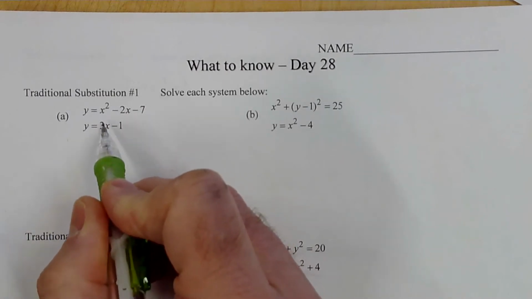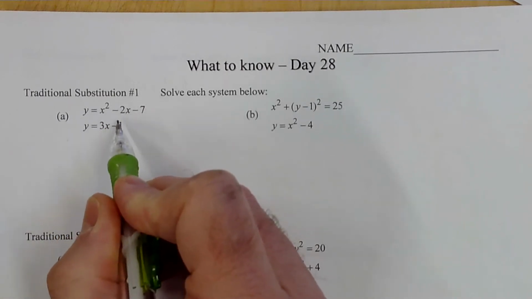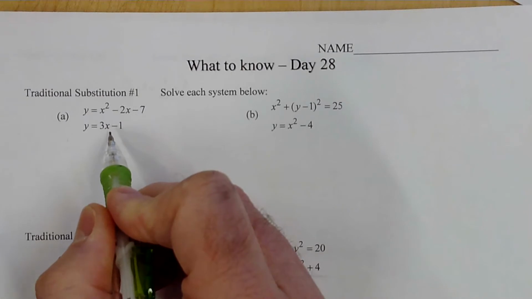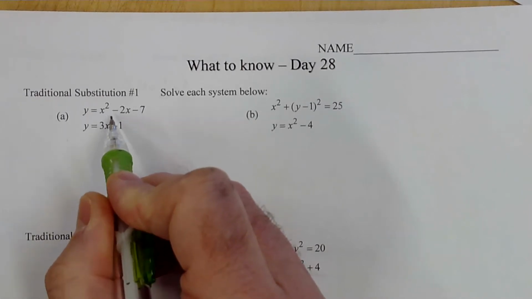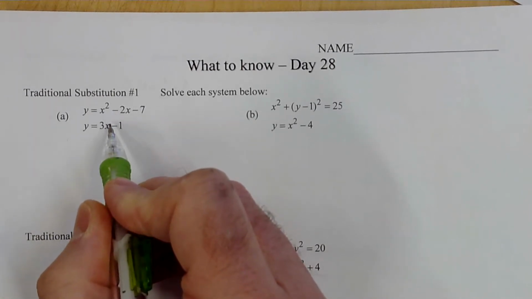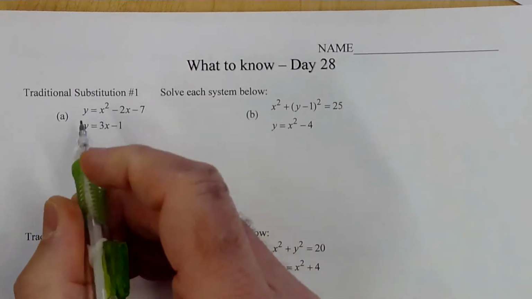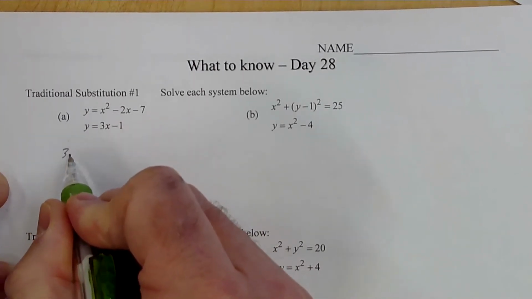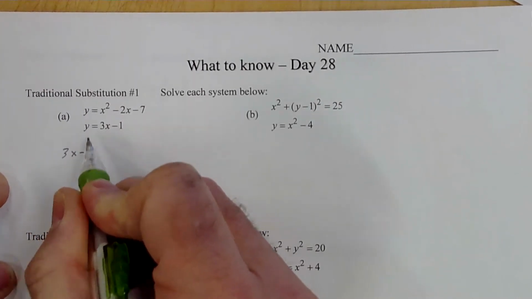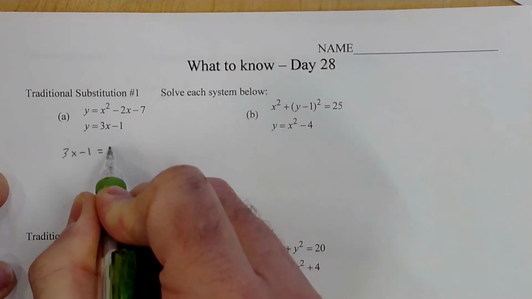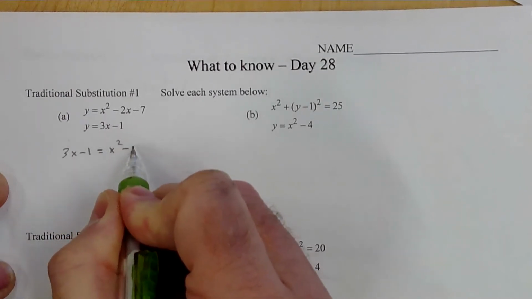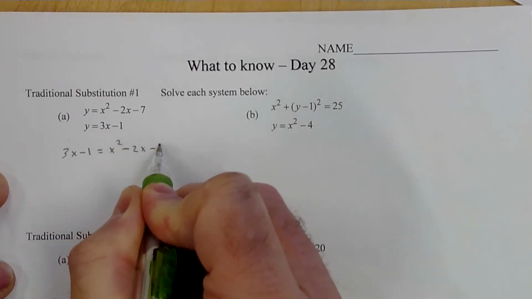This bottom equation is a line, and the top equation is a parabola, so keeping in mind trying to find the places that a line and a parabola intersect, we have options. They could intersect twice, they could intersect once, and they could intersect 0 times. So those are all possible outcomes for this problem. So putting the 3x minus 1 in for that y, or in other words, setting the equations equal to one another, is what it looks like we're doing.